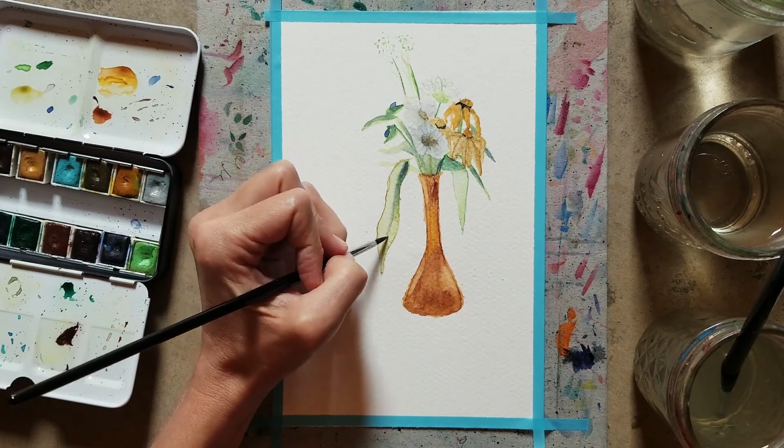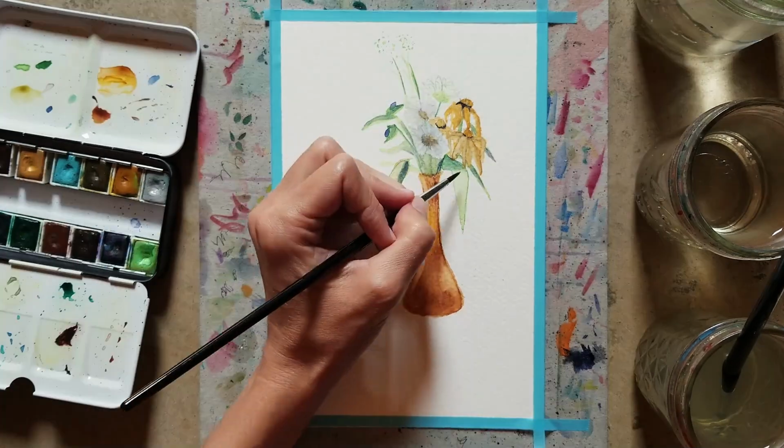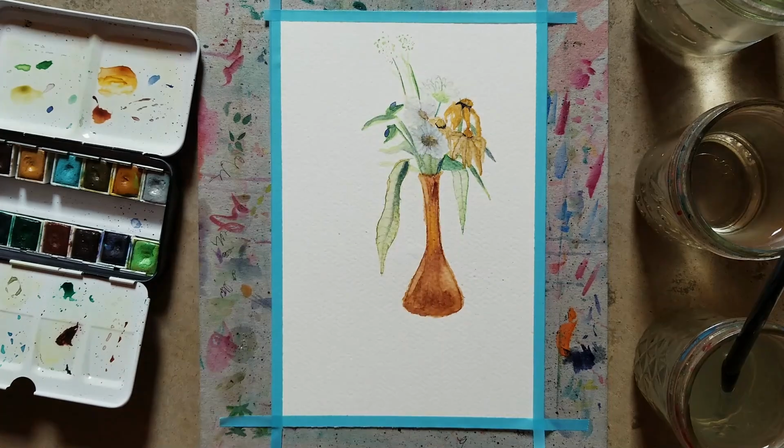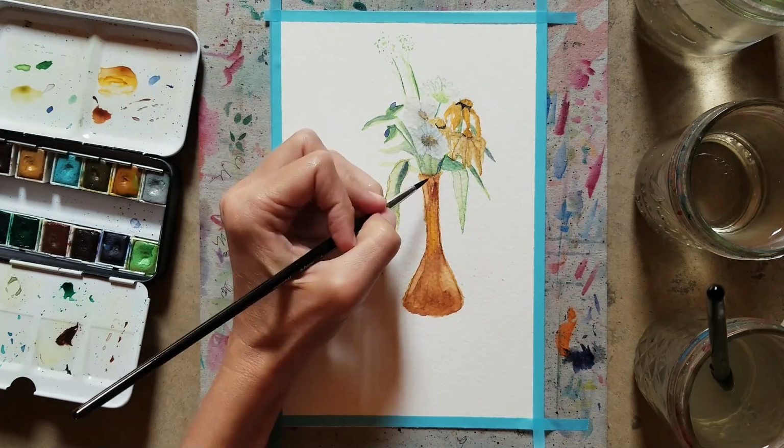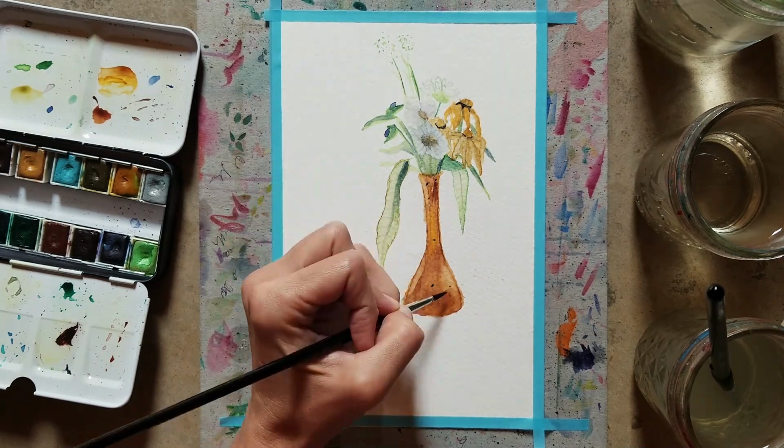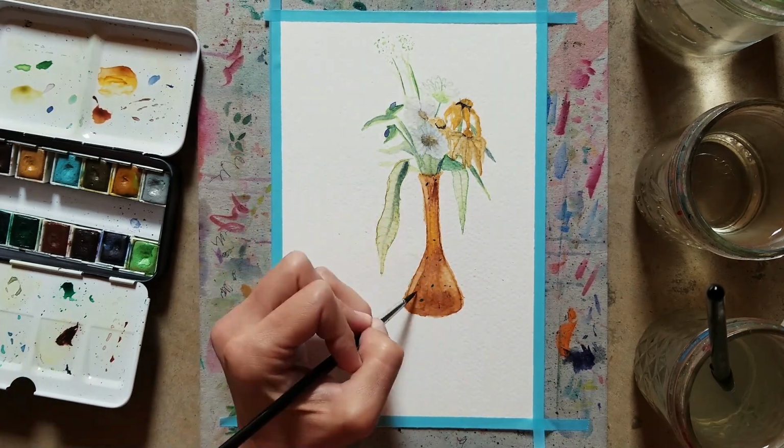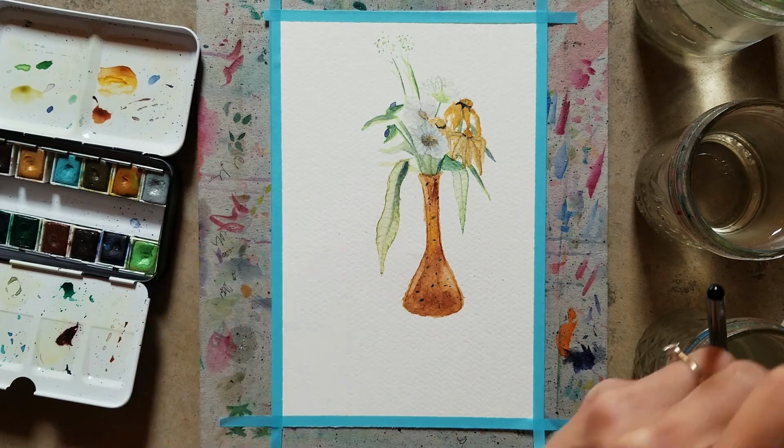And here I'm just fine tuning some of the shadow work on the bigger leaves, and I'm also adding some veiny details. I'm going to do a little bit of detail on this vase. There's some kind of teal specks throughout it.